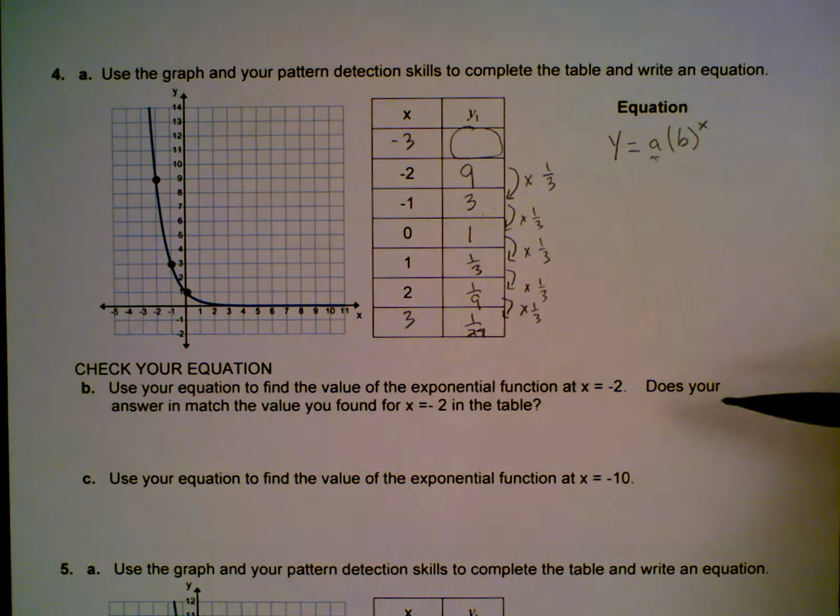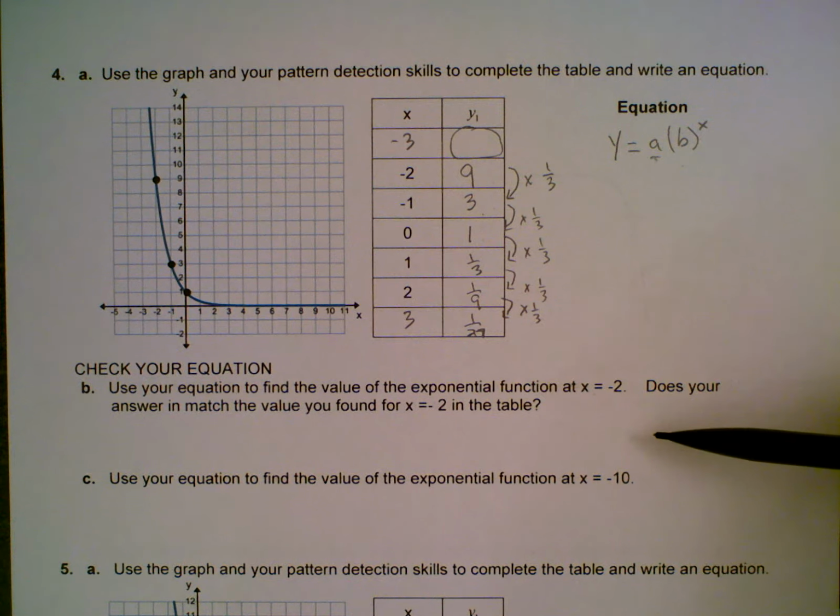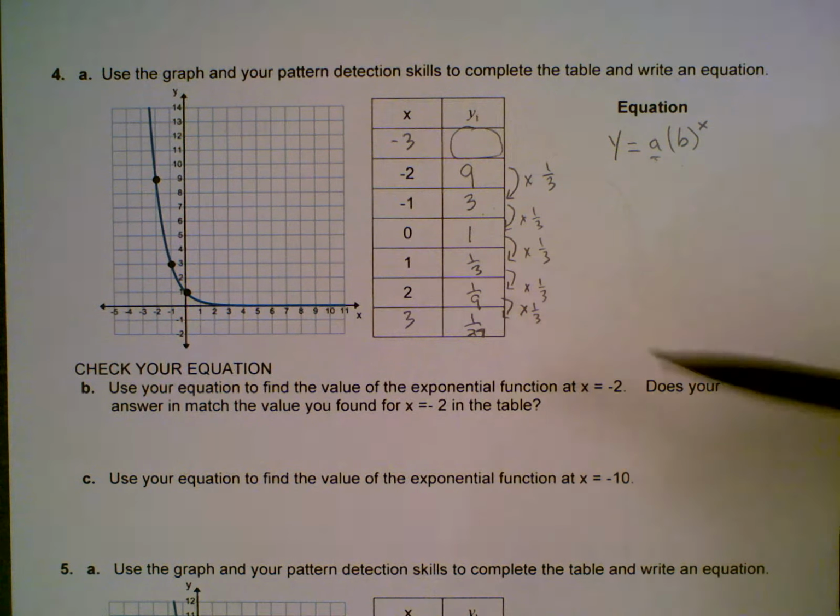All right, question B, use your equation to find the value of the exponential function at x equals -2. Does your answer match the value you found for x equals -2 in the table? So go ahead and do this one. I'm not going to do it just because I don't want to show the equation, but go ahead and make sure that your value checks out.